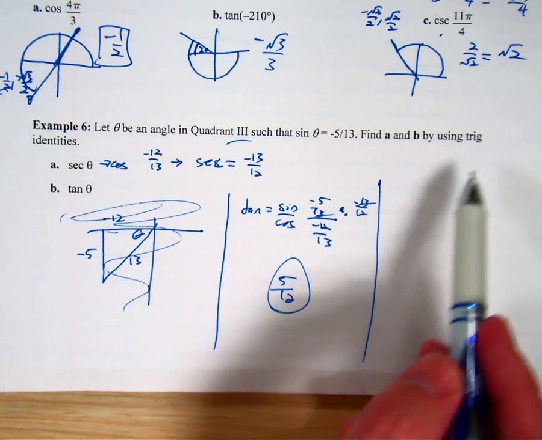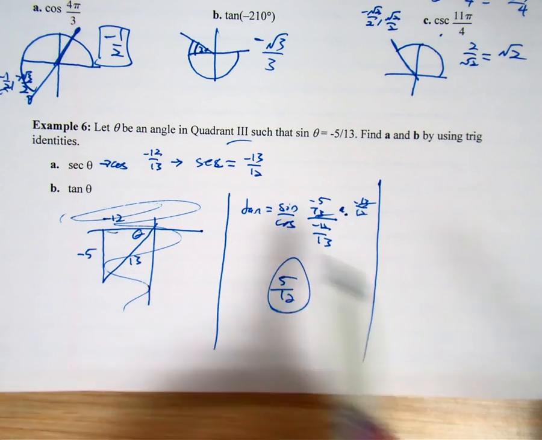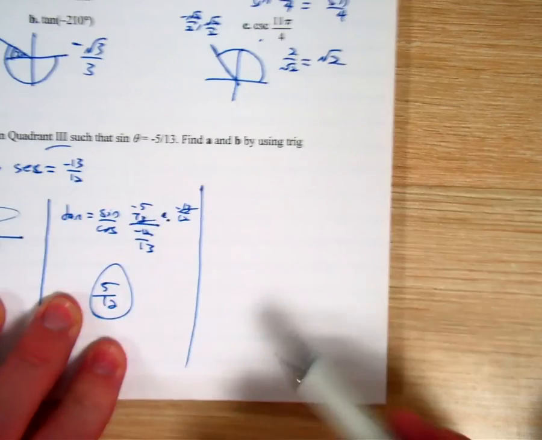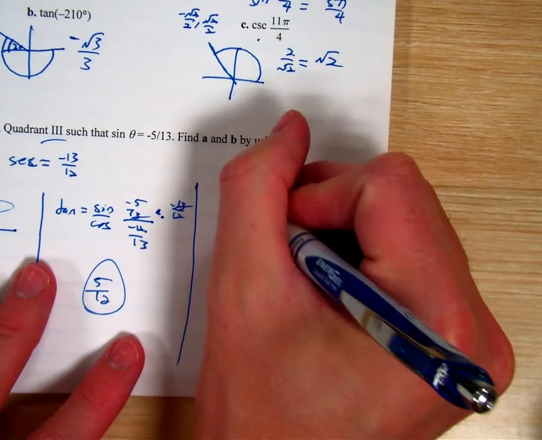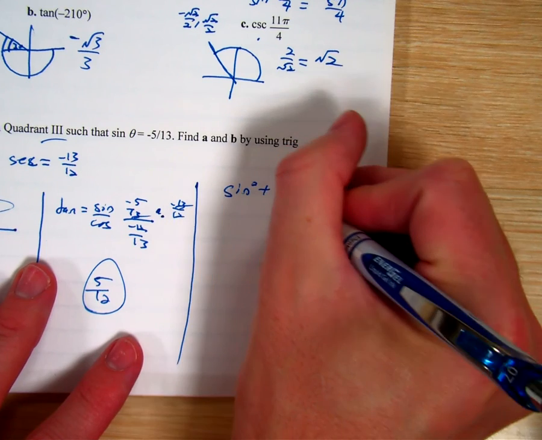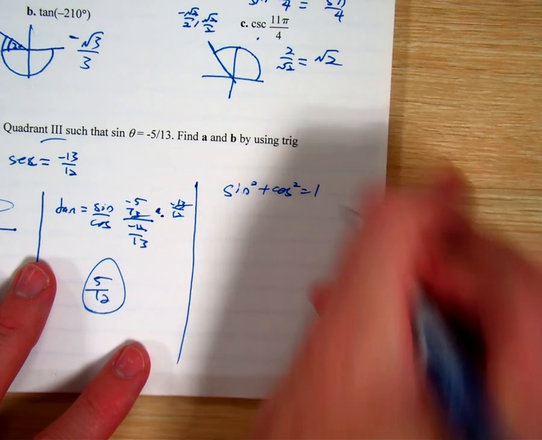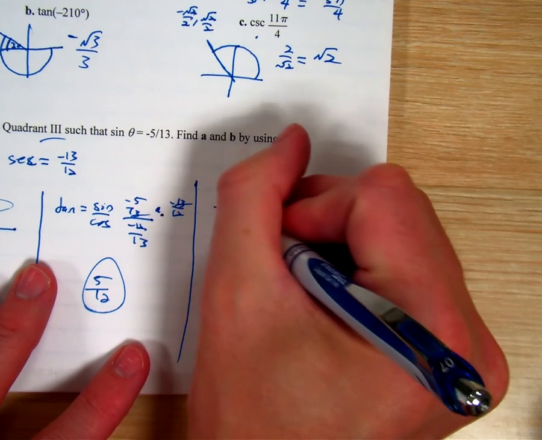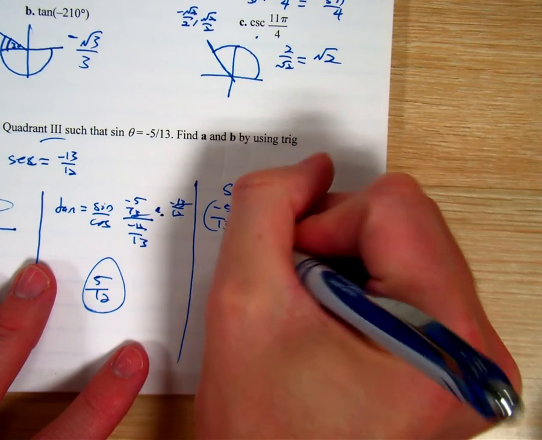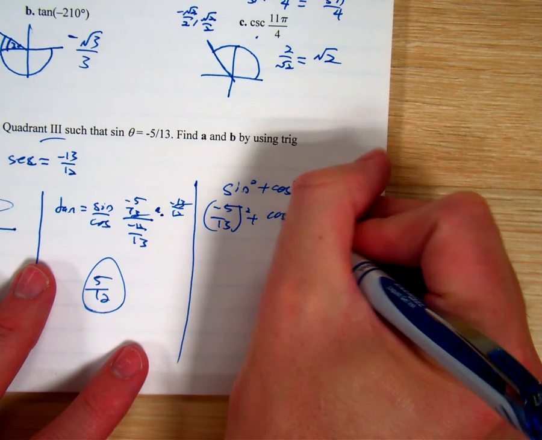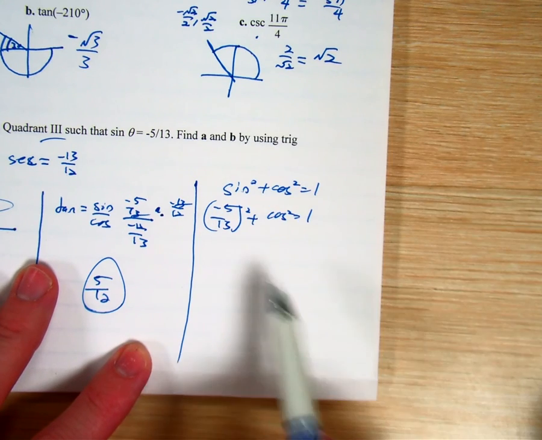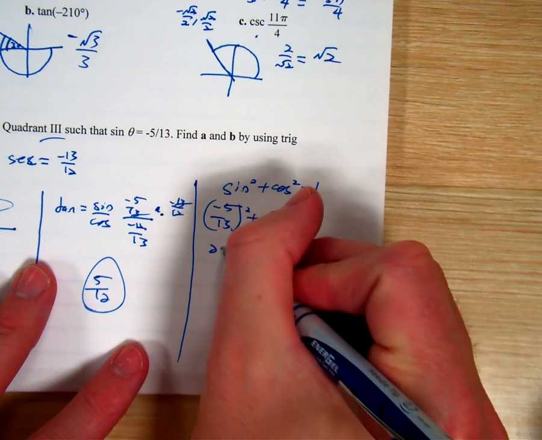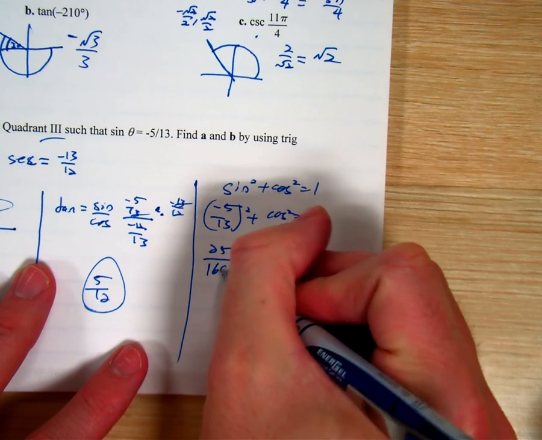All right. It said using trig identities, so we weren't supposed to draw the picture. How else could we have gotten it? They gave us sine. Okay, sine squared plus cosine squared equals 1. So negative 5/13 squared plus cosine squared equals 1. So we got 25 over 169.